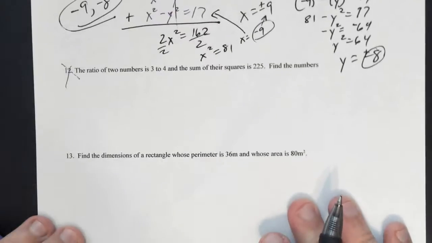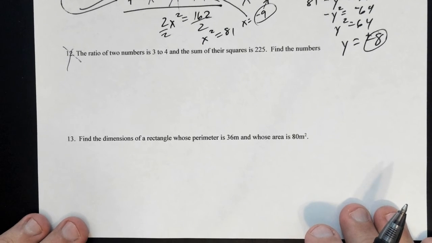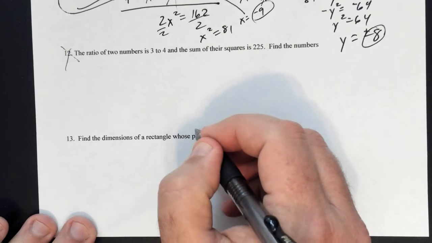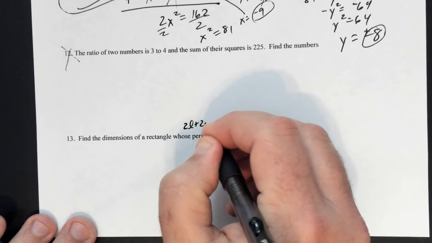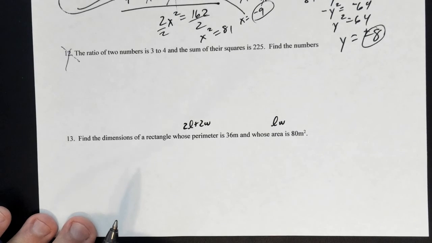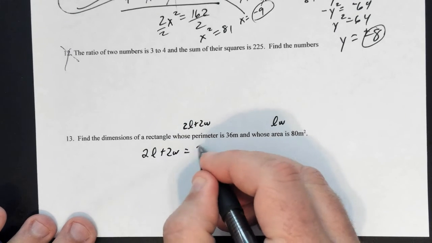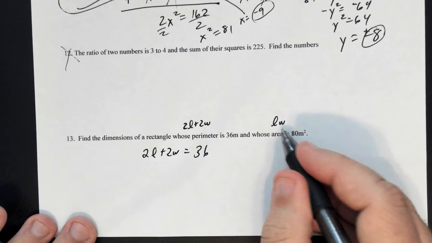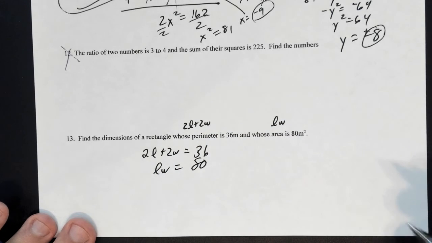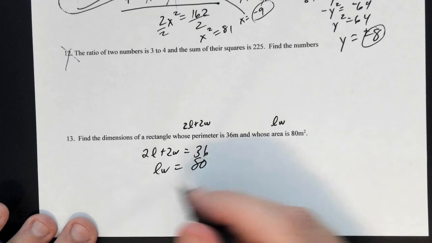Alright, so the last one we're going to do is 13. It asks for the dimensions of a rectangle whose perimeter is 36. Now if you remember, perimeter of a rectangle is that, and area of a rectangle is that. So that's where I'm going to get my two equations from. 2L plus 2W is equal to 36. And LW is equal to 80. Now, what's the easiest one to solve for? This one here.